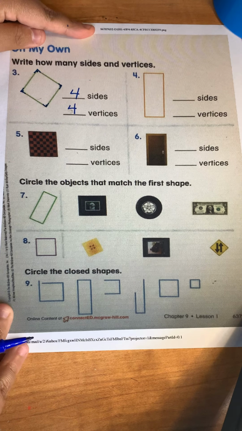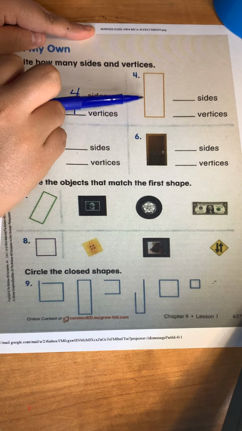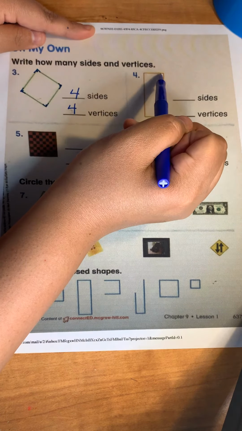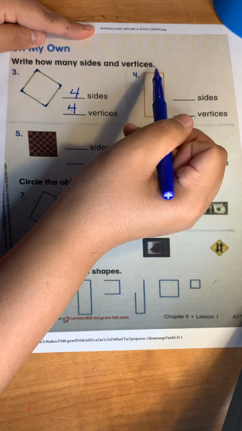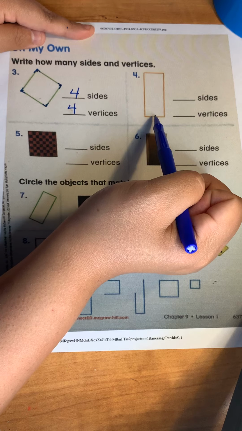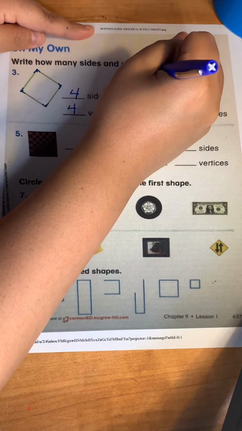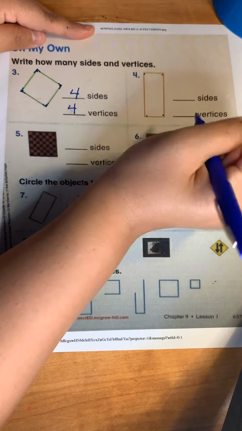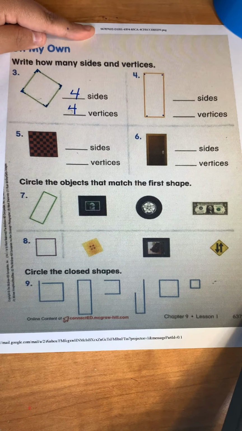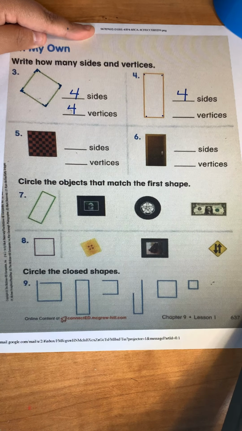We have a rectangle. Notice how this side is very long and this top and bottom side are short, but these two sides are equal and this top and bottom side are equal. So let's go ahead and count the sides. Ready? 1, 2, 3, 4. So this rectangle has 4 sides. Go ahead and write 4.